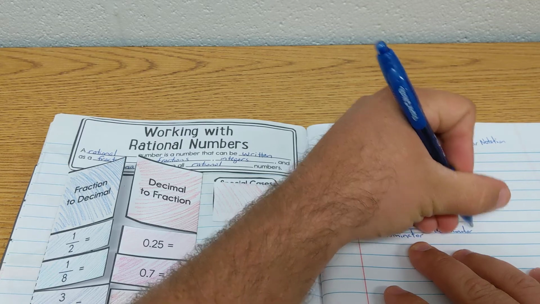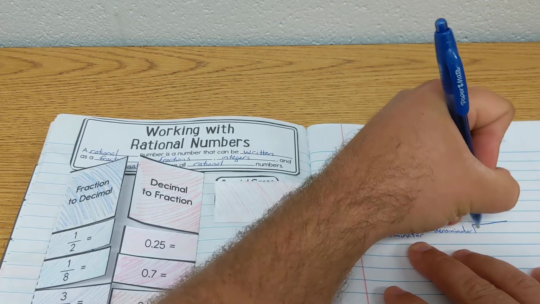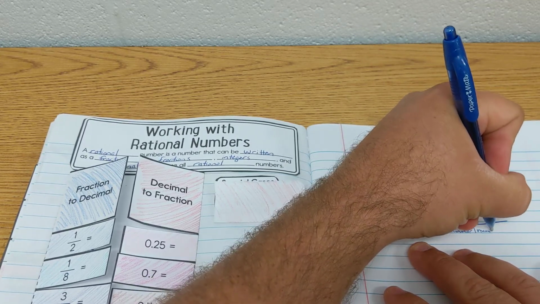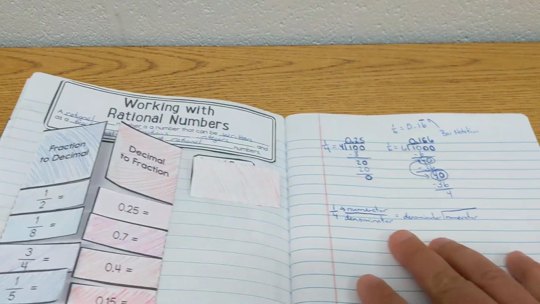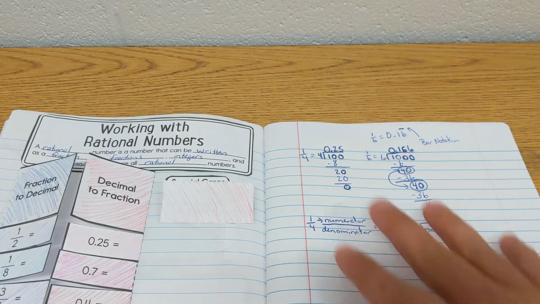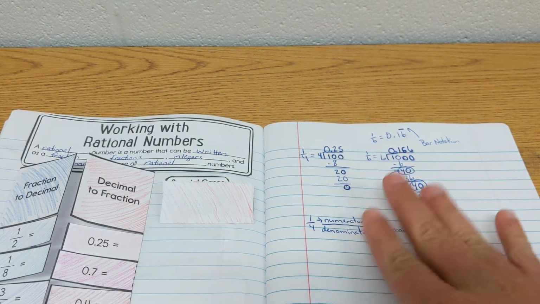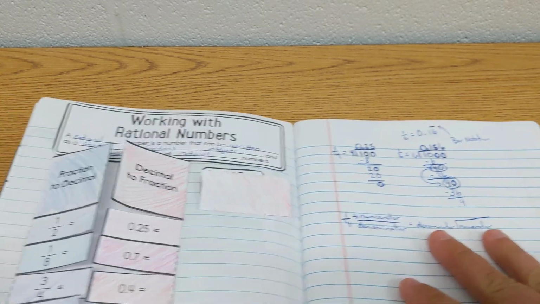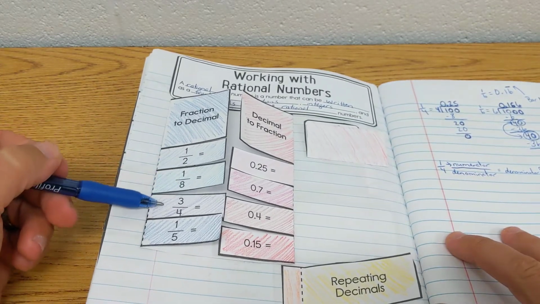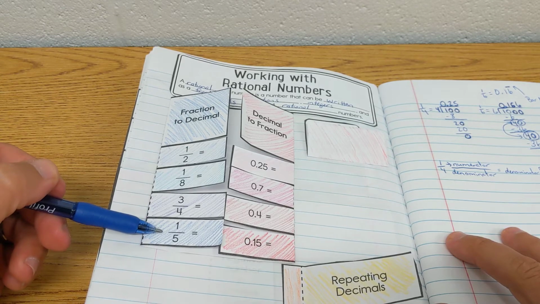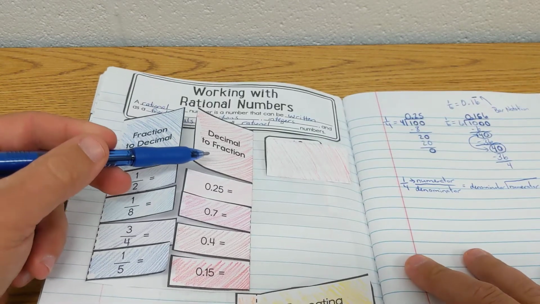And my denominator on the outside of my house, numerator on the inside. Okay? So you can put all this stuff on your right-hand side of your math journal, okay? So, I want you to convert the rest of those fractions to decimals. All right, let's talk about decimals to fractions.